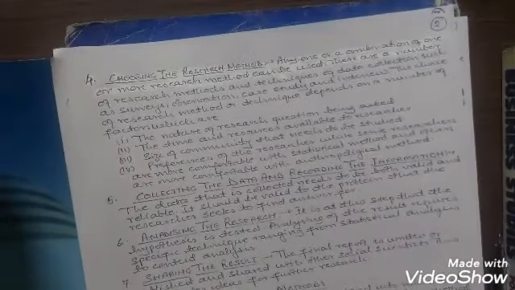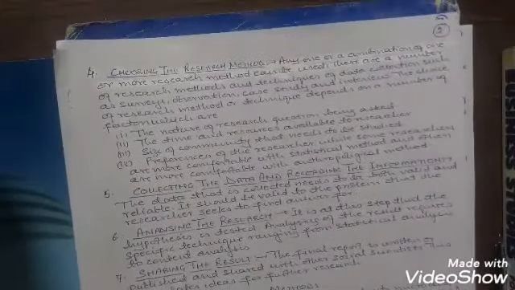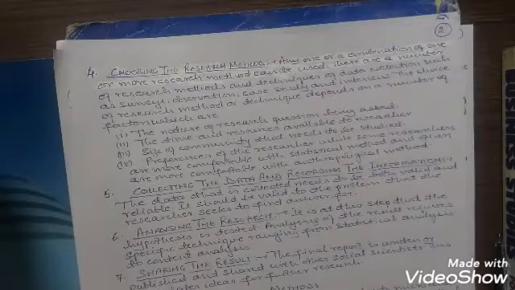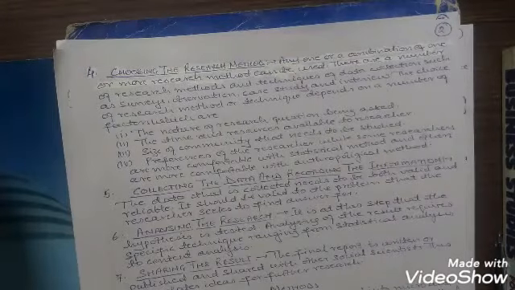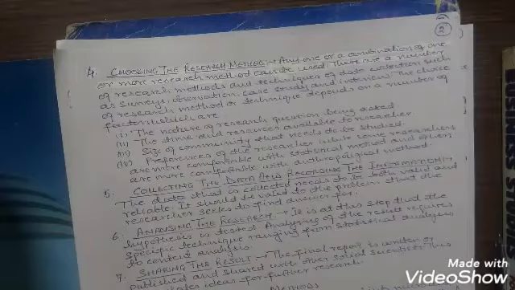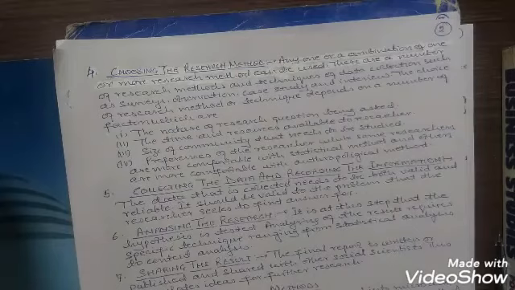Then the fourth step is choosing the research method. Now the sociologist will choose the research method that he will adopt for his research work. There are a number of methods and he has to choose one of them. For choosing the methods, the following factors he has to keep in his mind. Number 1, the nature of research question being asked. That is the problem that he wants to study.